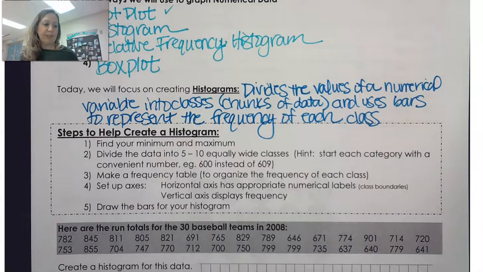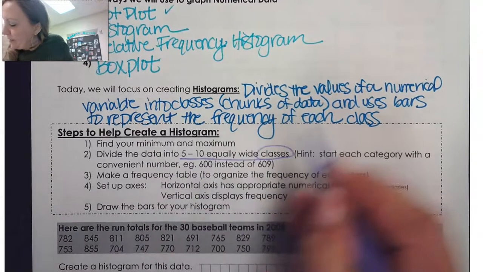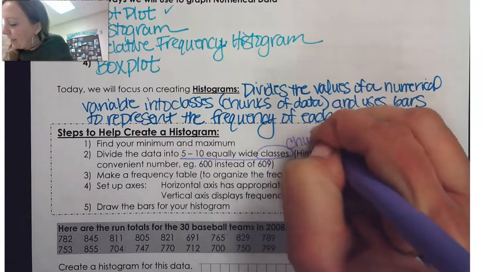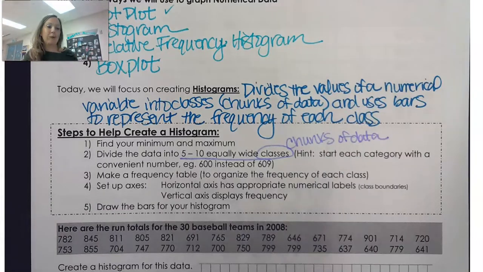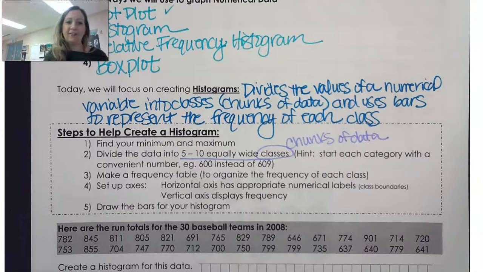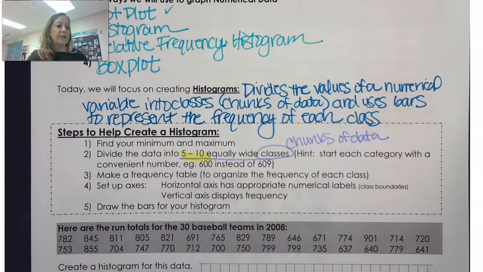Then what we do is we divide the data into 5 to 10 equally wide classes. These are like the chunks of data that I'm talking about. Okay, and I'm going to highlight this 5 to 10. We don't want a small amount, like 2 chunks of data, because then it doesn't tell us much, but we also don't want too many chunks of data because then we might as well do a dot plot, right?